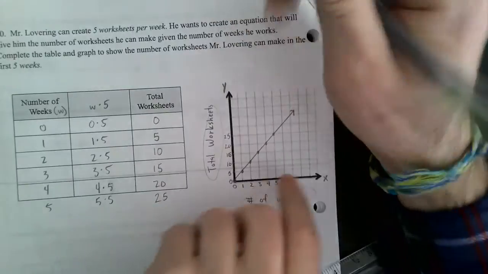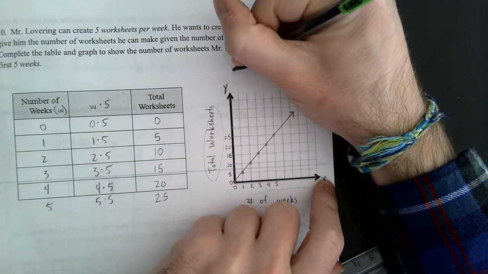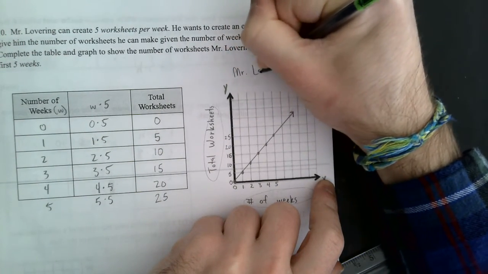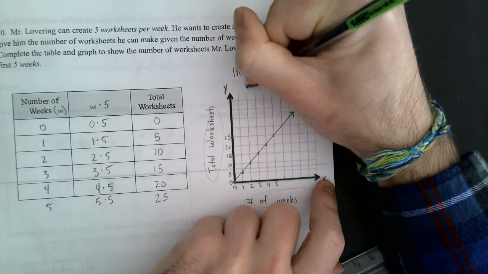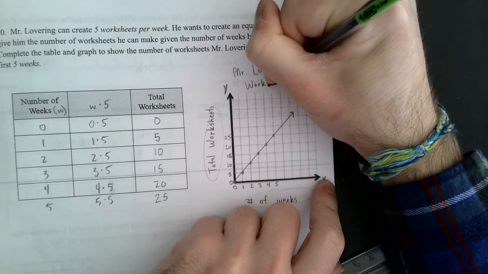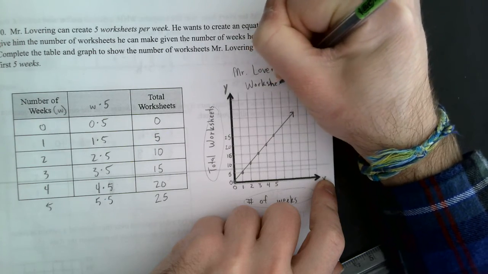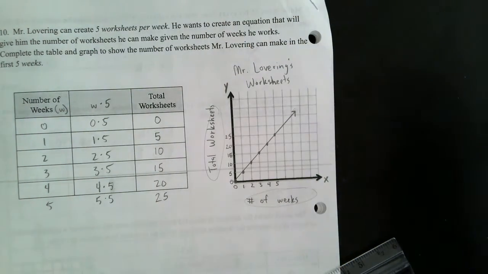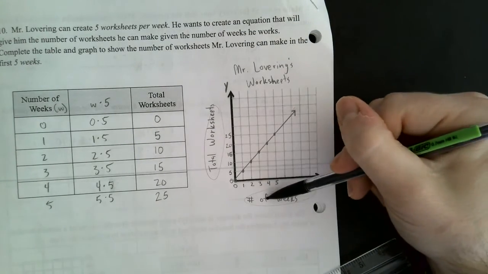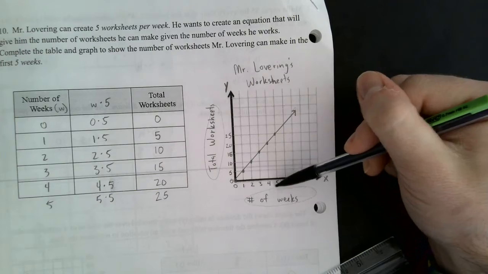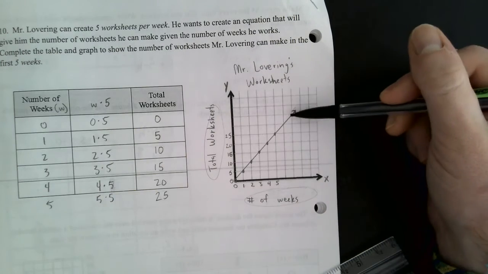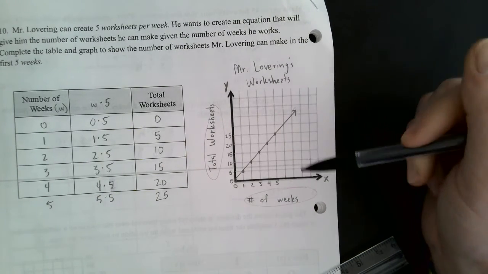Last thing, you might want to put at the top a little label, a little title, Mr. Lovering's Worksheets. And there it is. There's the graph. So make sure you have all these different pieces. You have the labels. Okay? You have the numbers labeled as well. You have the line connected. You have an arrowhead. You have a title.